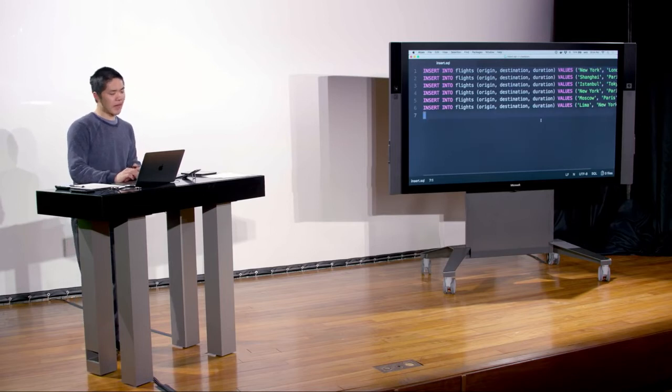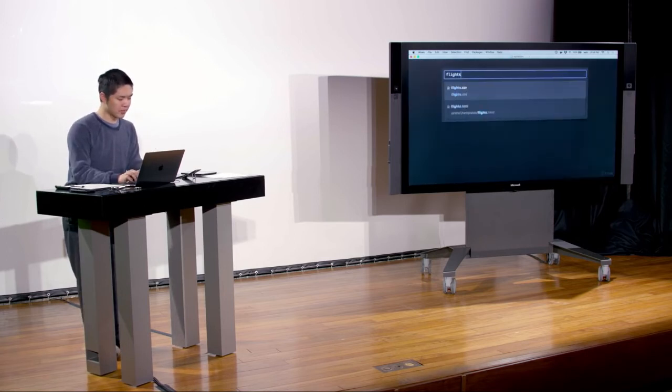But generally speaking, if I have a whole bunch of flights to insert, it's not going to be nicely formatted like this already in SQL query form, ready to be inserted into the database. Likely, it's just going to look something like this.